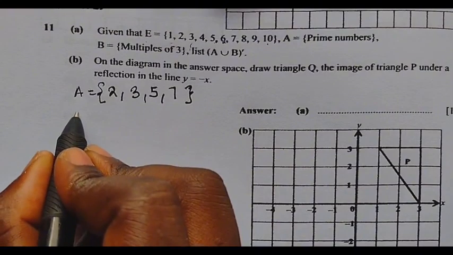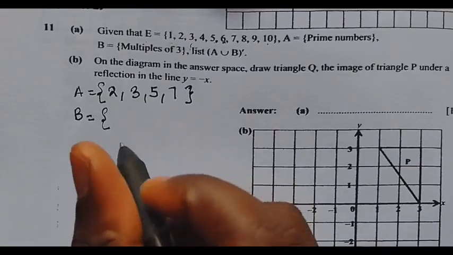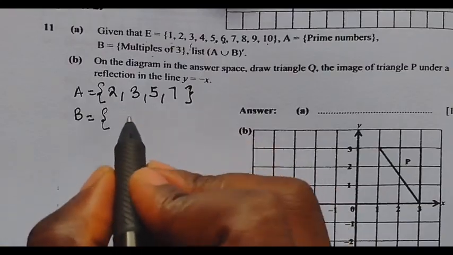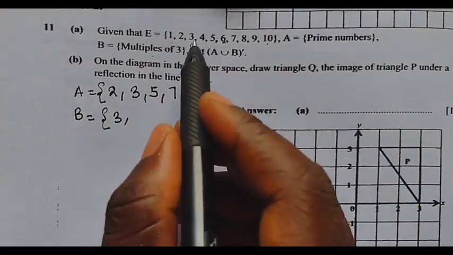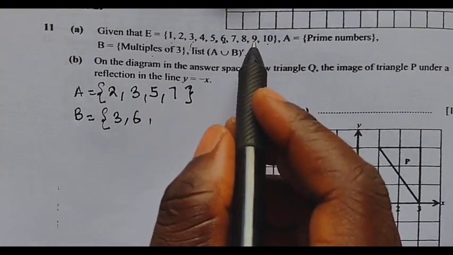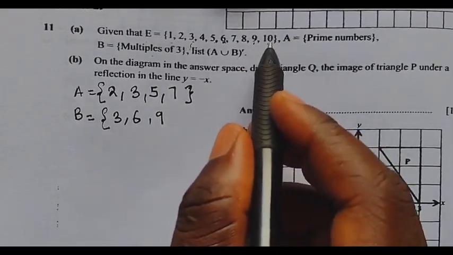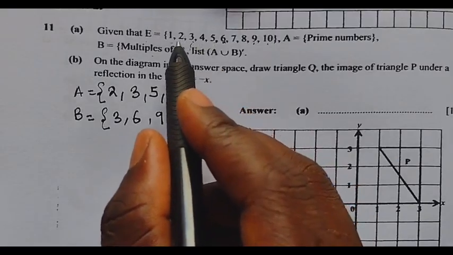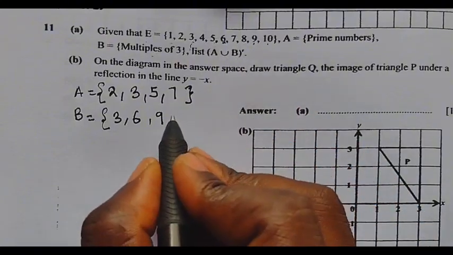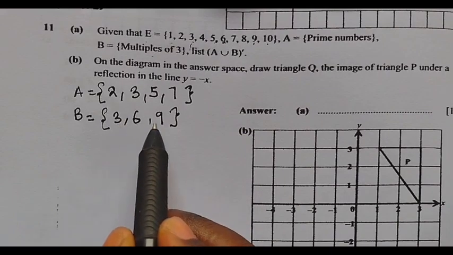Now let us identify our set B. They have told you that we are looking at the multiples of 3. So for the multiples of 3, we start from 3 itself. From 3, we come to 6. From 6, we come to 9 right here. 9 is a multiple of 3. These other numbers, 1, 2, 4, 5, 7, 8, 10, are not multiples of 3. So the only multiples of 3 from this universal set are 3, 6, and 9.